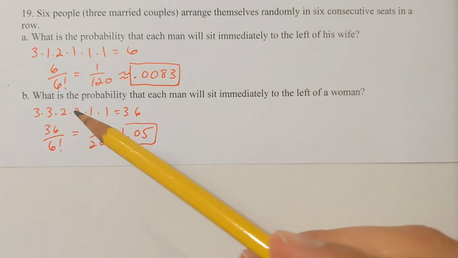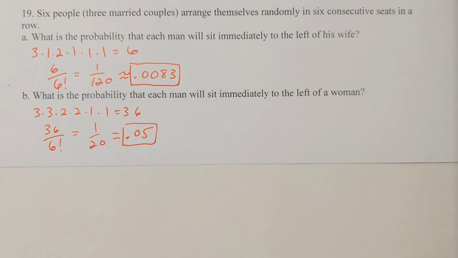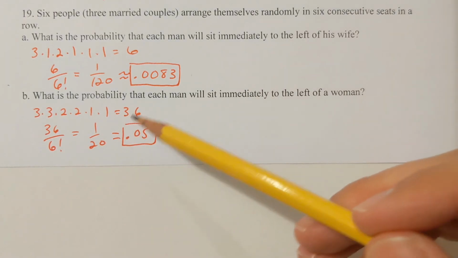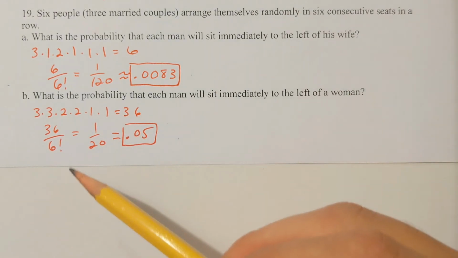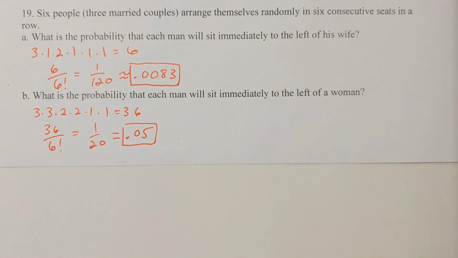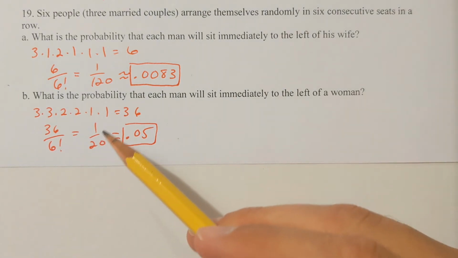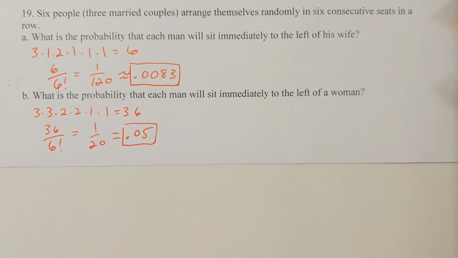So 3 times 3 times 2 times 2, or 9 times 4 is 36. 36 divided by 120 reduces to 1 over 20, or 0.05 exactly, would be the probability that this situation happens. Okay, if it were a random sit-down thing.